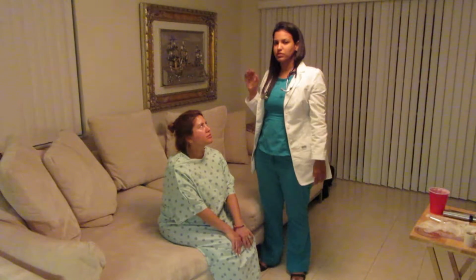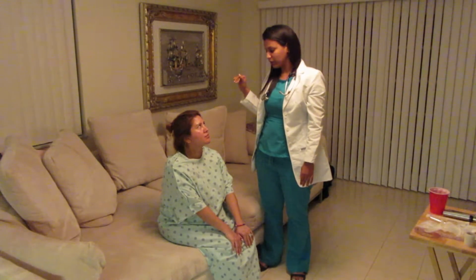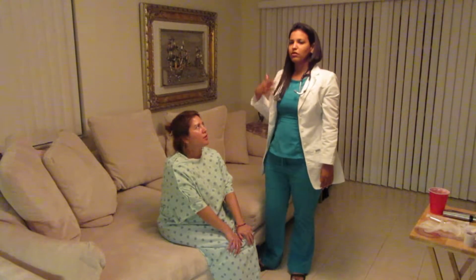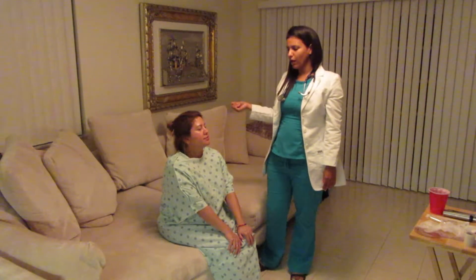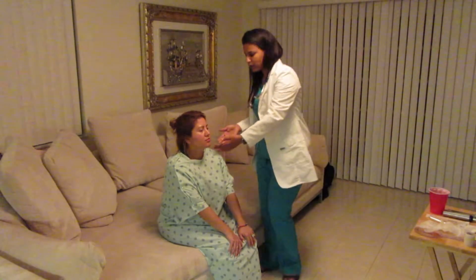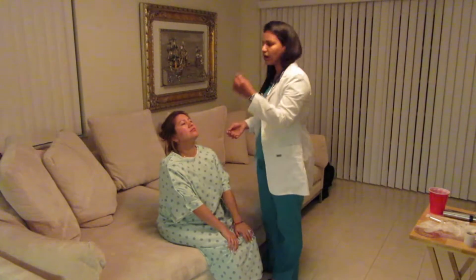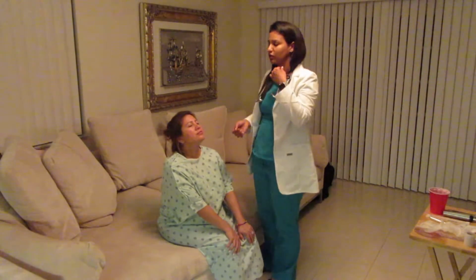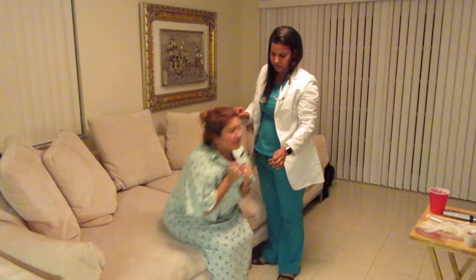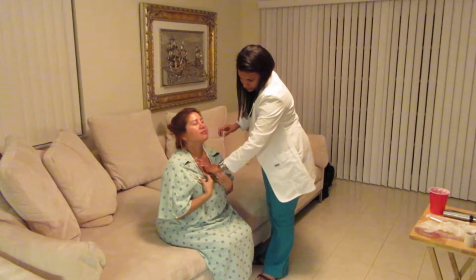Okay, movement was smooth, no limitation. Do you feel any pain when I touch you, or when you move your jaw? No. Okay, so these are normal findings. I will document this as normal. Okay, after I'm done assessing her TMJ, I'm gonna go and assess the trachea for deviation. First, I'm gonna identify the sternal notch over here.